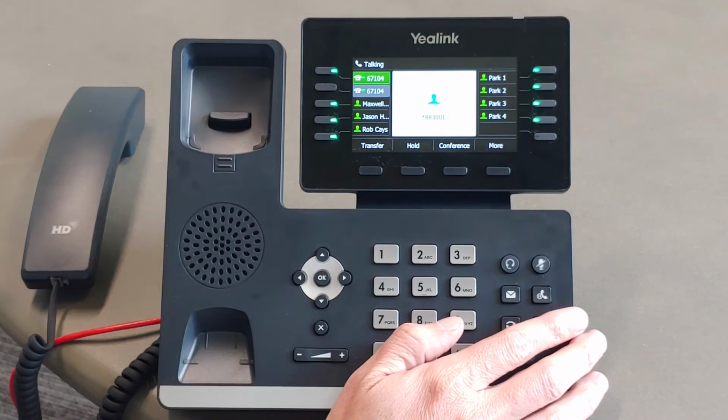All right, let's talk about transfers. There are two kinds of transfers available, either a blind transfer or an attended transfer. Let's go over how to do both of them now. Let's do an attended transfer first. Attended transfer allows you to talk to the person before handing the call off to them. The original caller will hear hold music through the entire process.